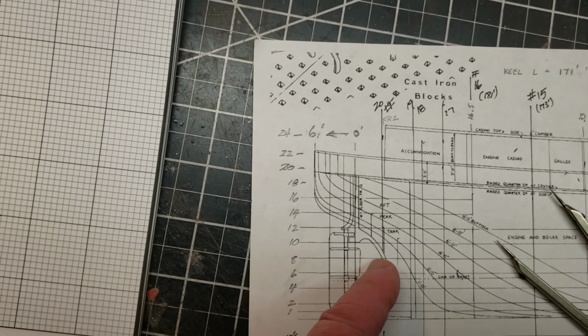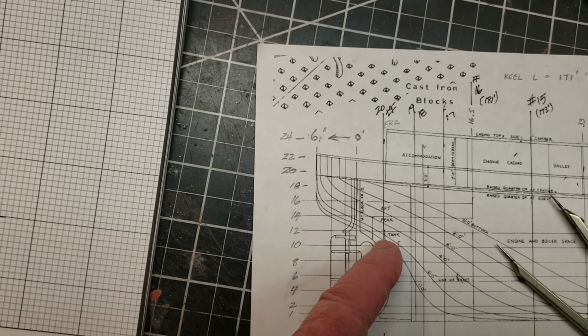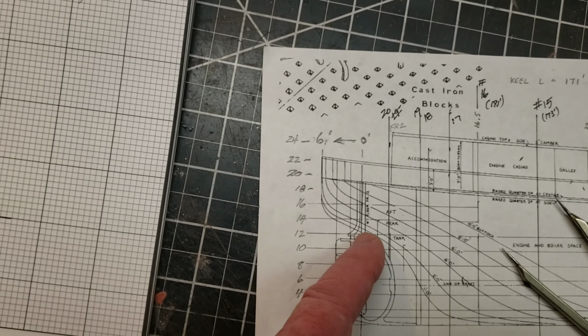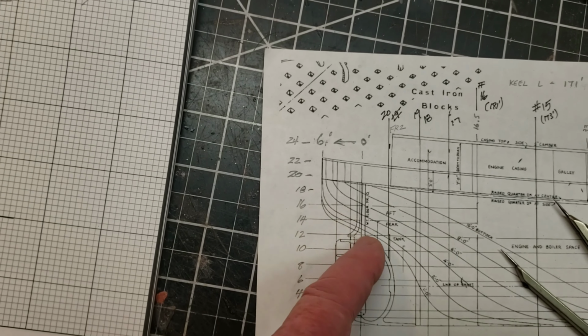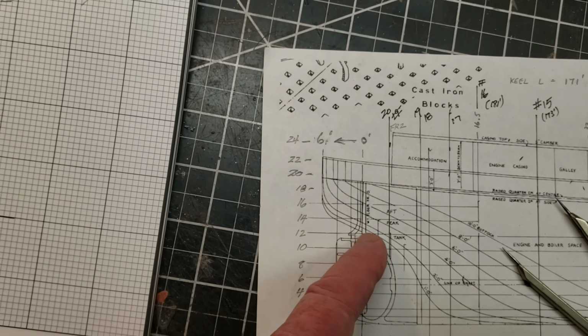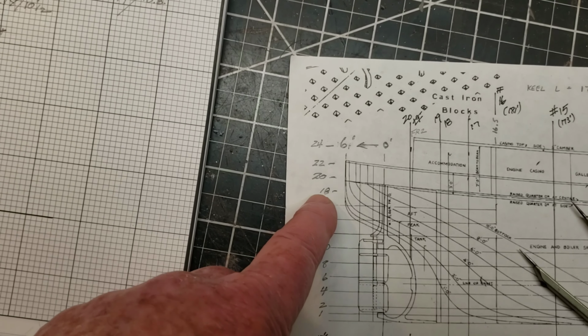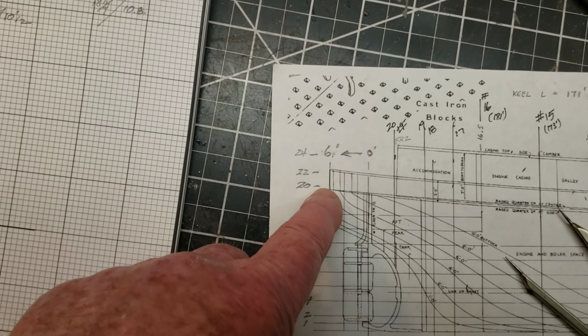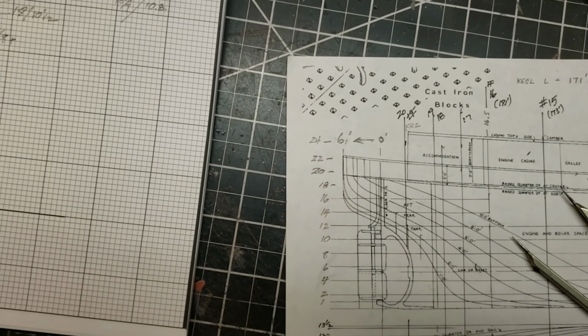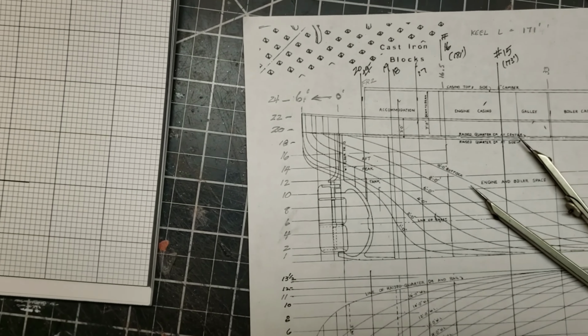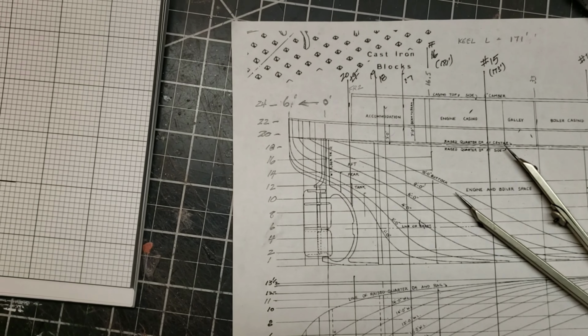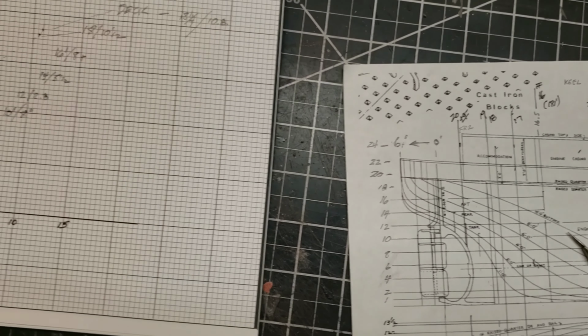But basically, I've gone to the section where there's not really that much hull below the waterline. And this is the area that's kind of in question.